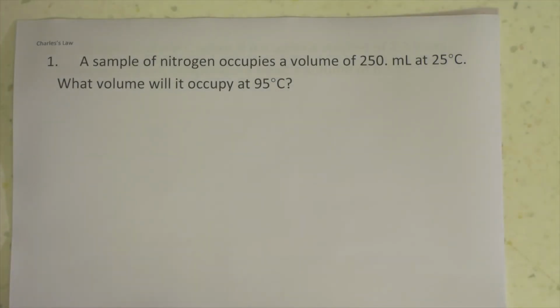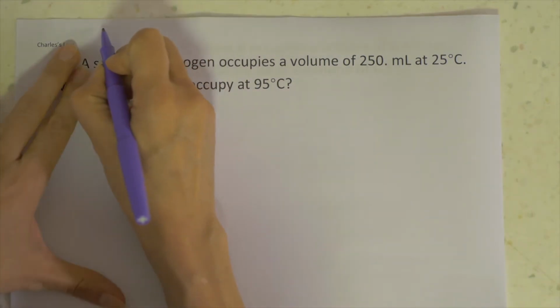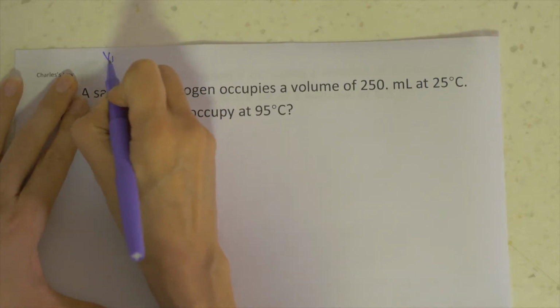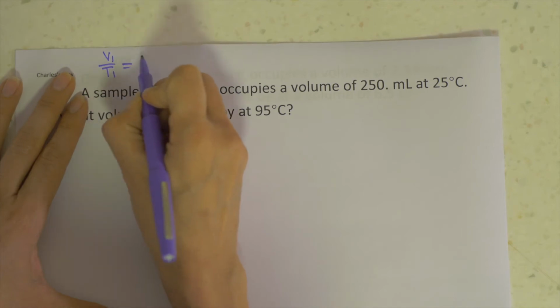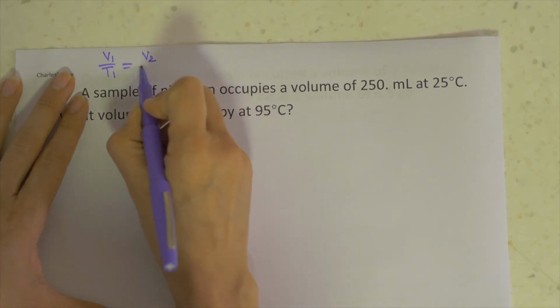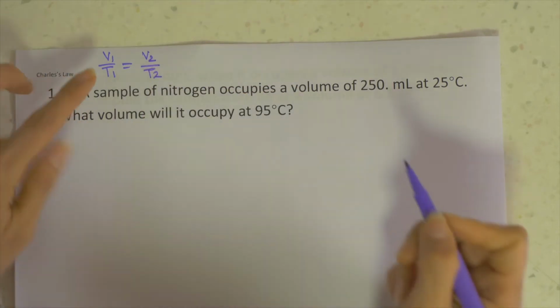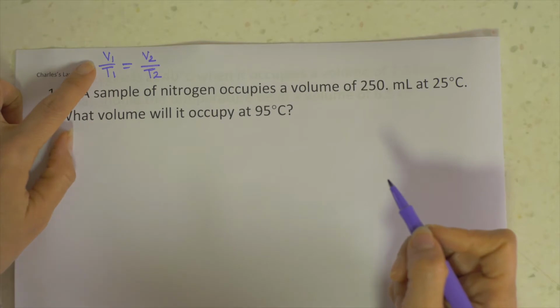Okay, let's practice some more of Charles's law. Just as a reminder, Charles's law was a direct relationship between volume and temperature: V1 divided by T1 equals V2 divided by T2. And so as temperature increases, volume would increase. If temperature decreases, volume would decrease.